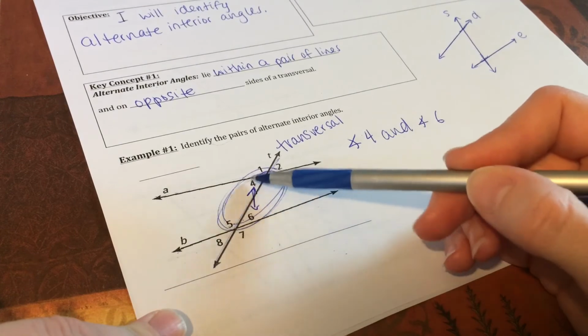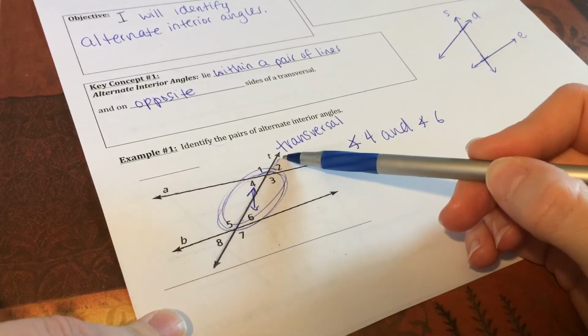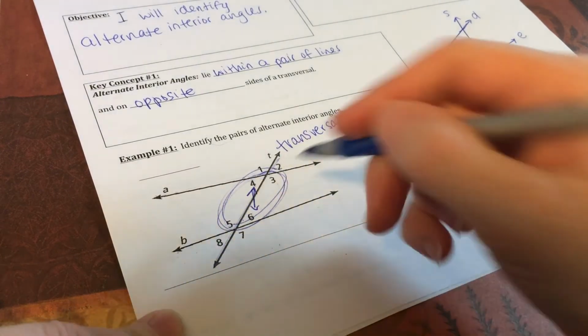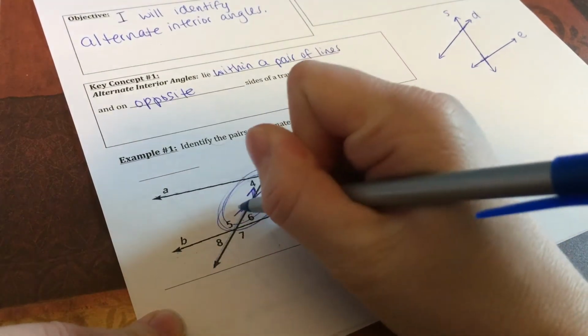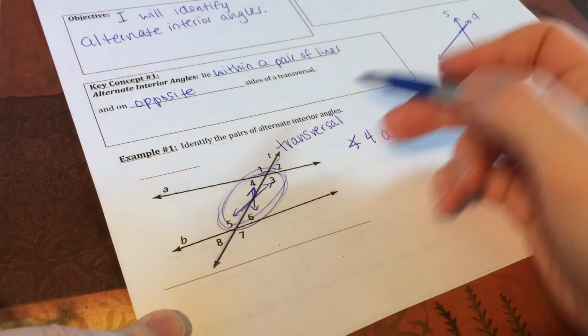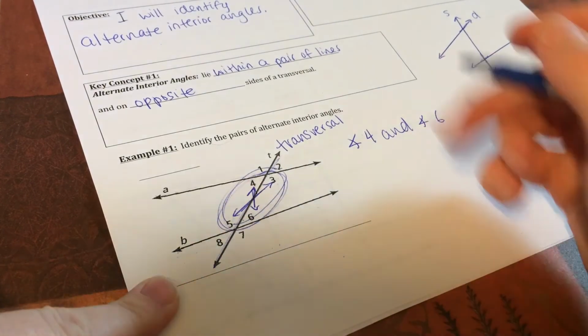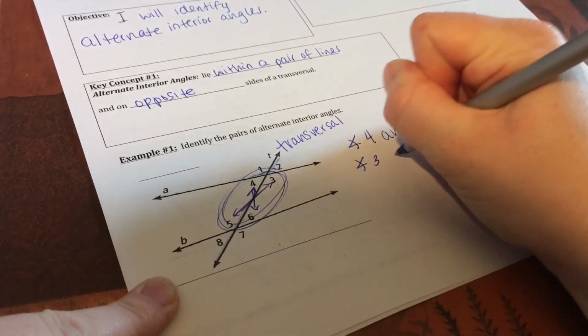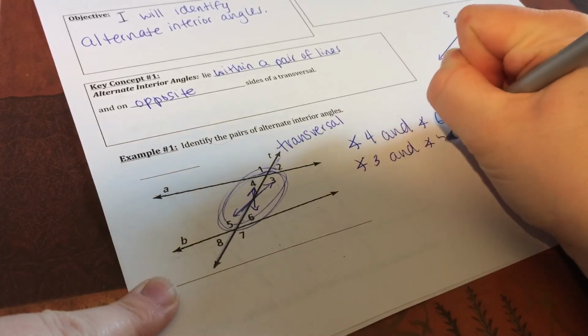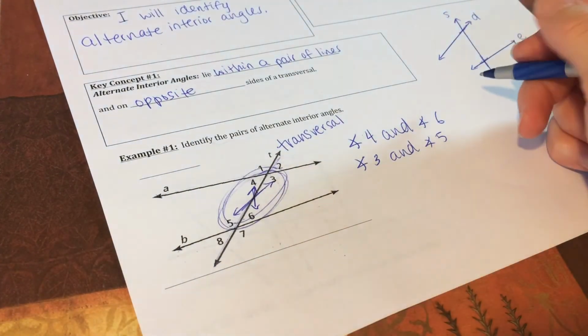Angle 4 and angle 6 are on opposite sides of the transversal on the inside of the lines. And then we have angle 3 and angle 5 are on opposite sides of the transversal. So angle 3 and angle 5 are alternate interior angles.